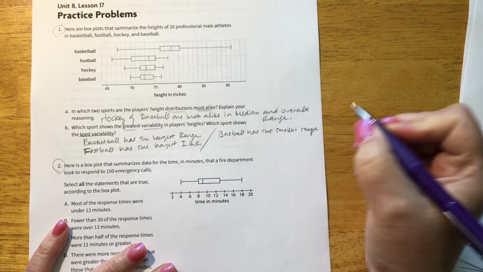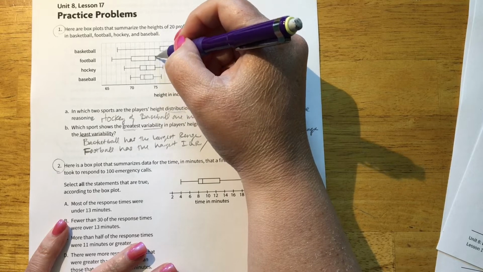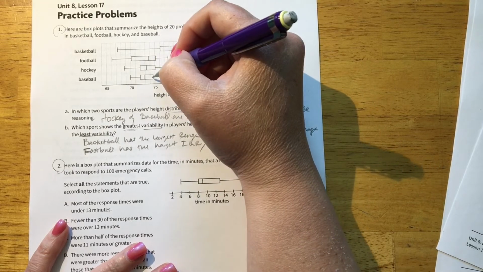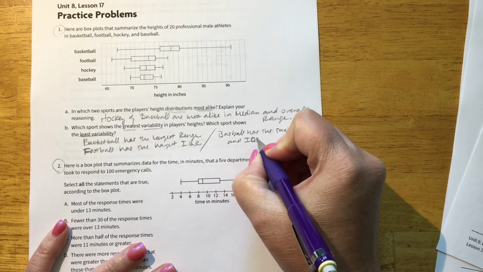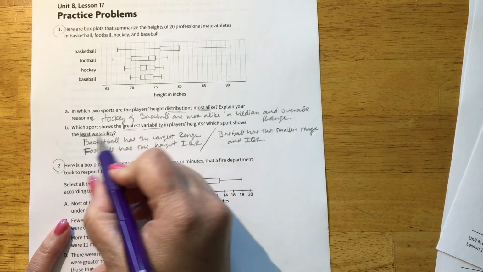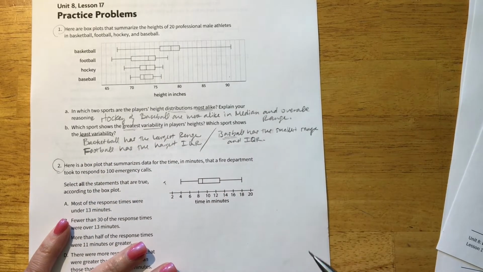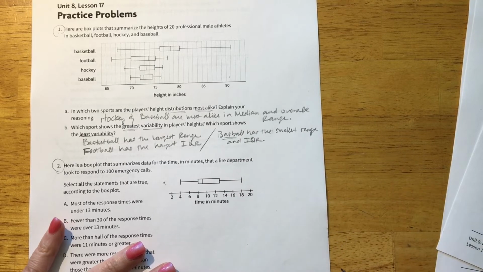Now, if we look at IQR, which one has the smallest IQR? Well, the smallest box is actually also baseball in IQR, right? So I think if we were to say the sport that shows the least variability, it would hands down be baseball, because it has the smallest range and the smallest IQR.